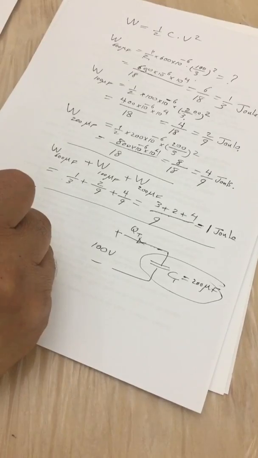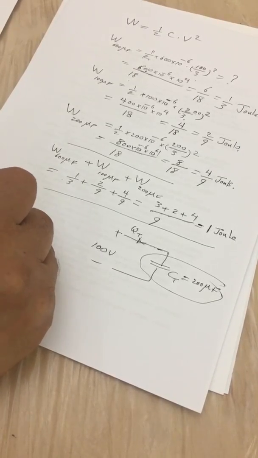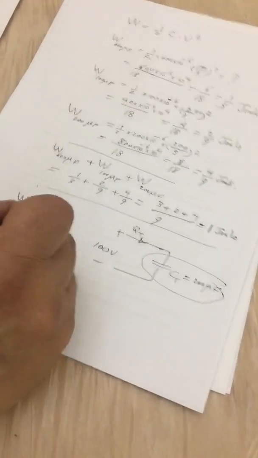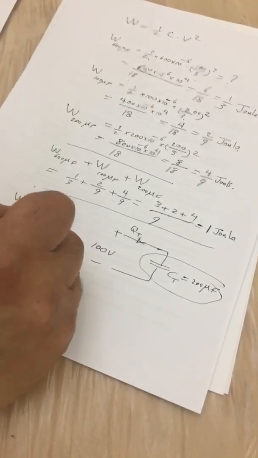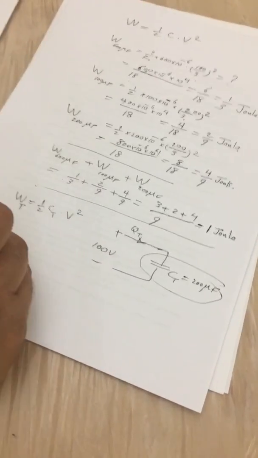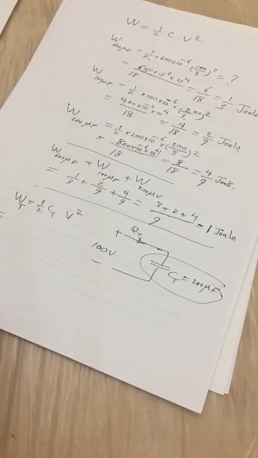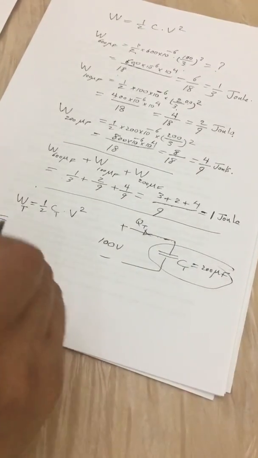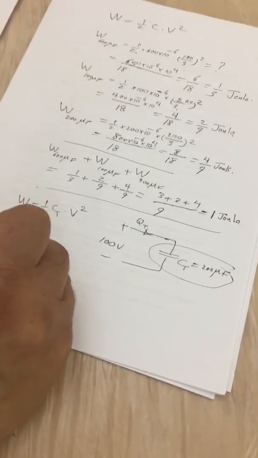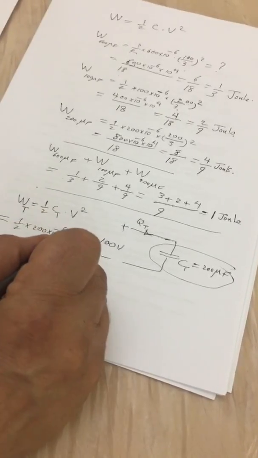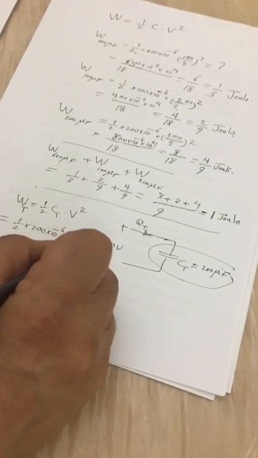The total energy, which is simply half C total times V squared. So what we have here is half C total, 200 times 10 to the power minus 6, times the voltage, which is what? 100 squared.